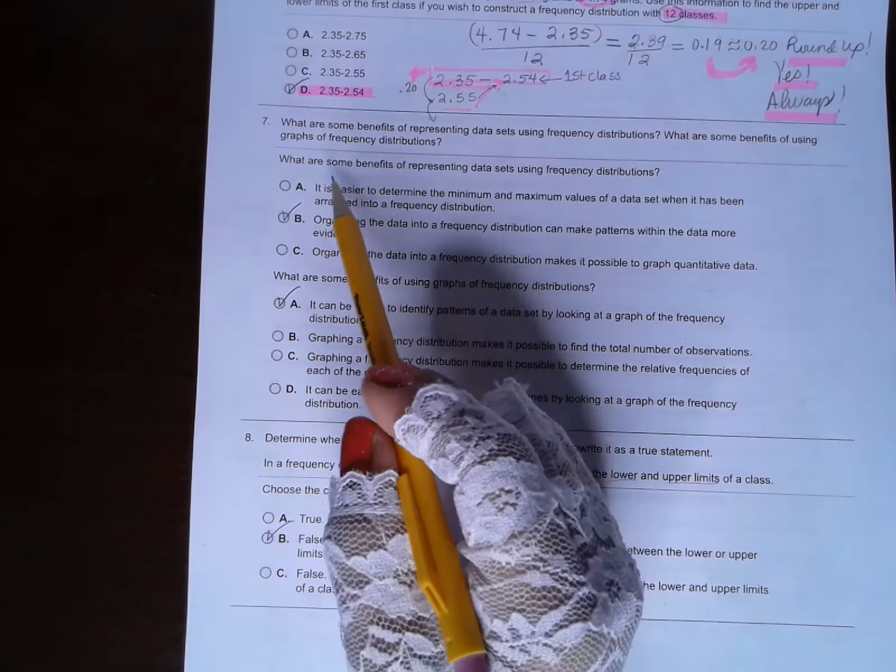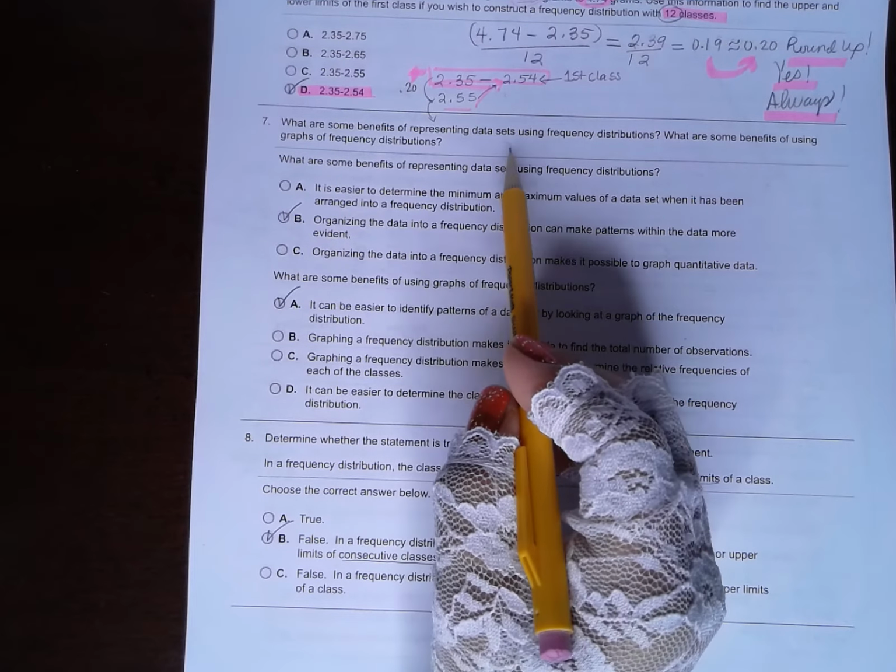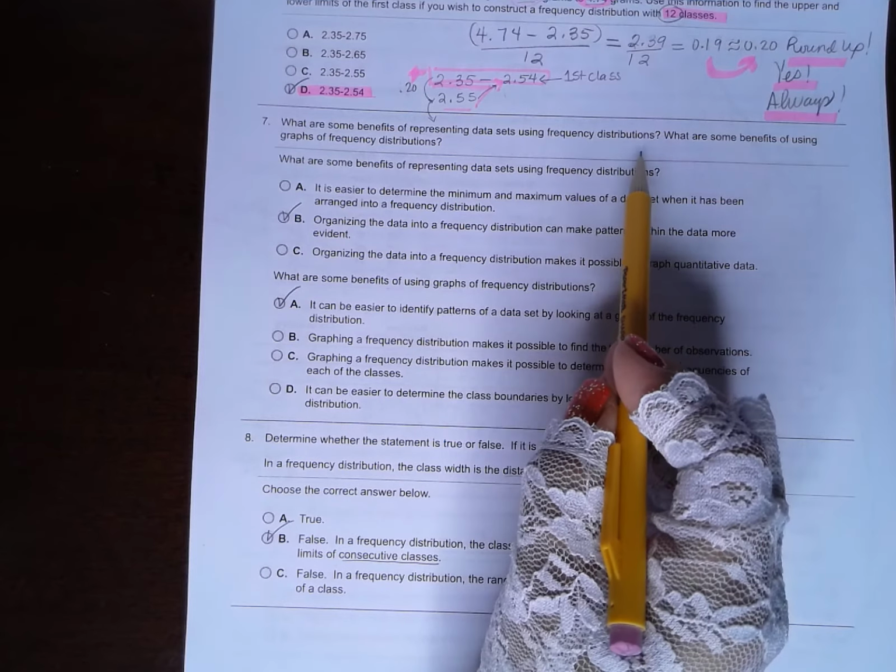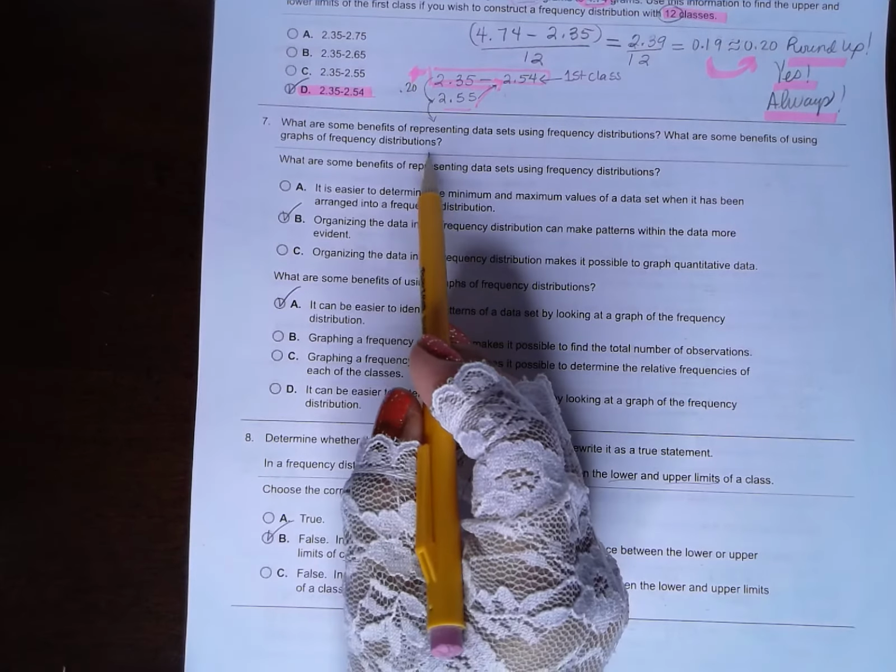So we're going to continue with a review for test 2, and the next two are theory questions. What are some benefits of representing data sets using frequency distributions? And what are some benefits of using graphs of frequency distributions?